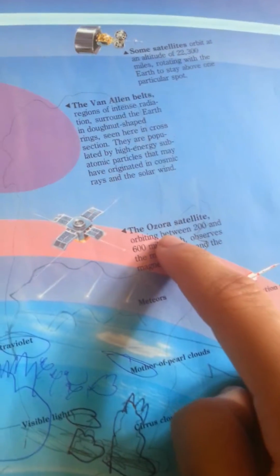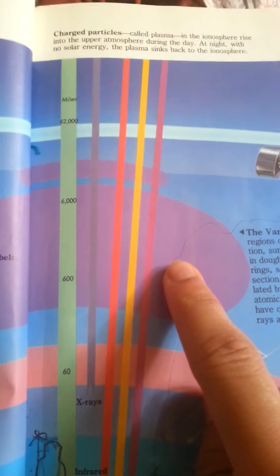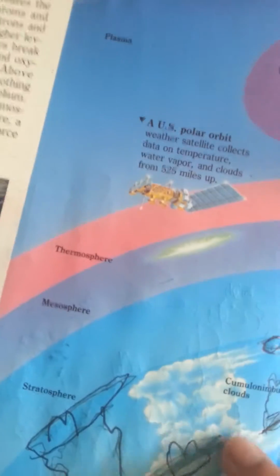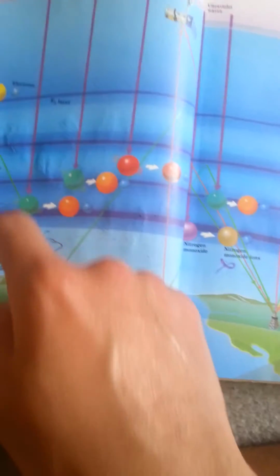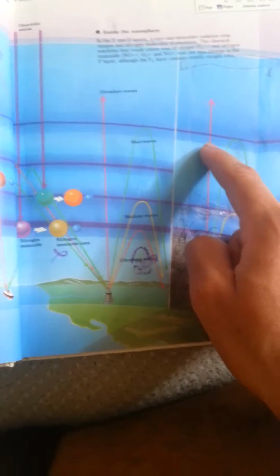Observation rocket, meteoroids. They orbit, and some satellites orbit right there. Van Allen belts. U.S. polar orbit. There's the thunderhead cloud again. The ozone layer. Just show you one section. Now this is just showing you the same layer of the atmosphere. What is the ionosphere, which is way high above.